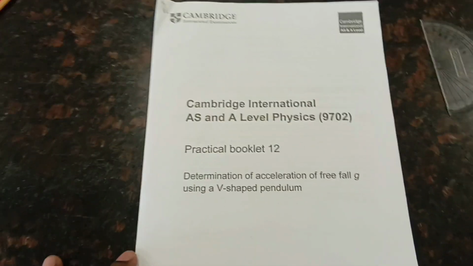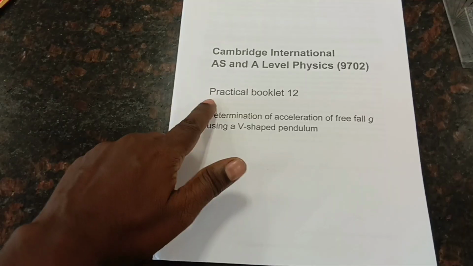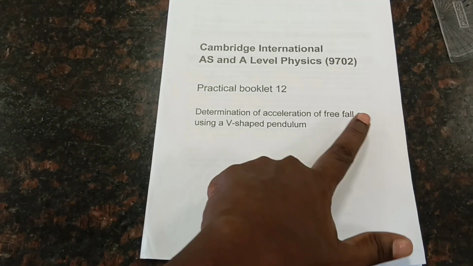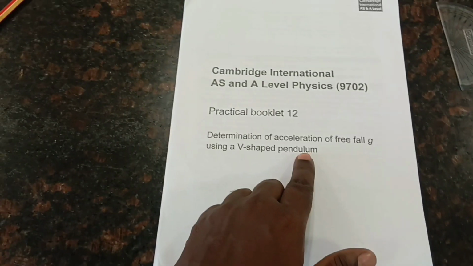Hi, hello. Now I will try to explain the practical: determination of acceleration of free fall g using a V-shaped pendulum. Now we will see what materials are needed.